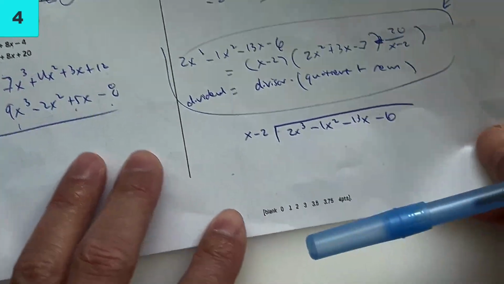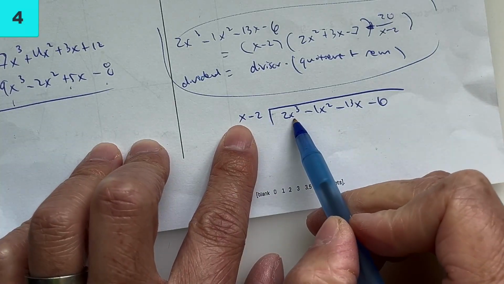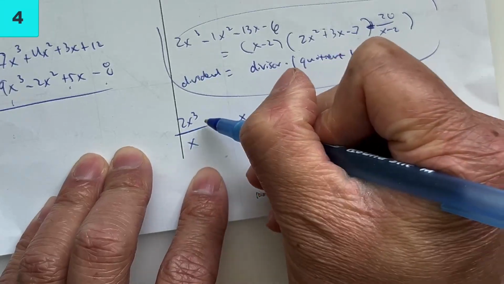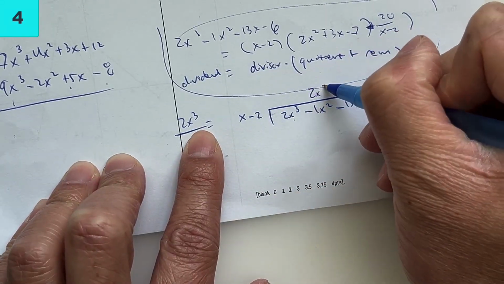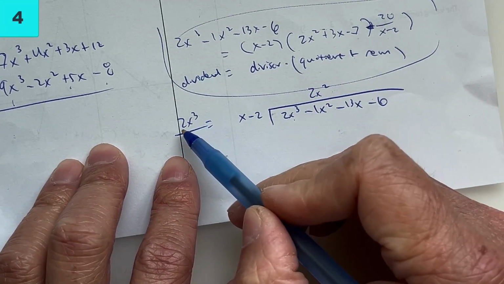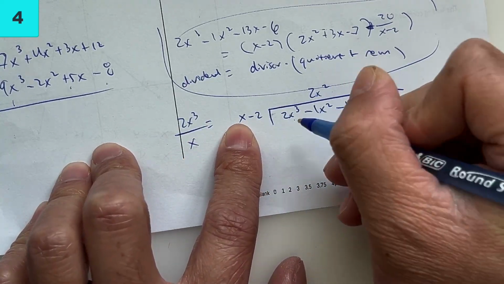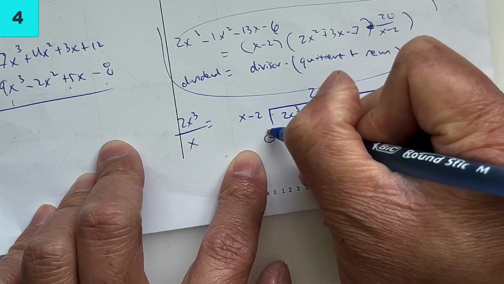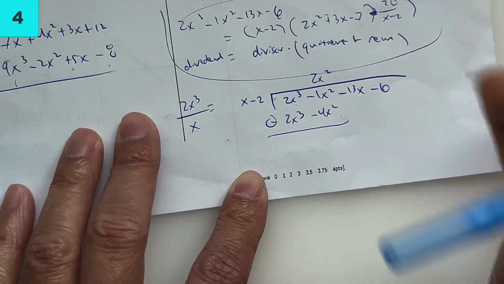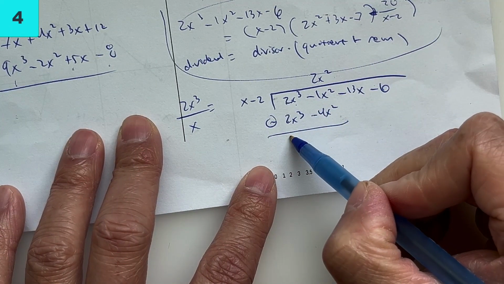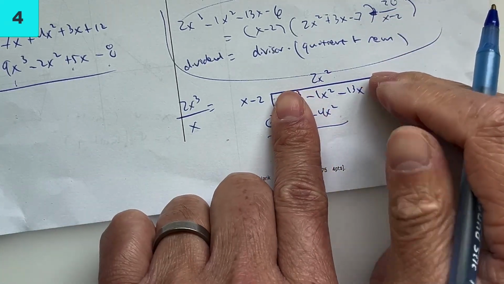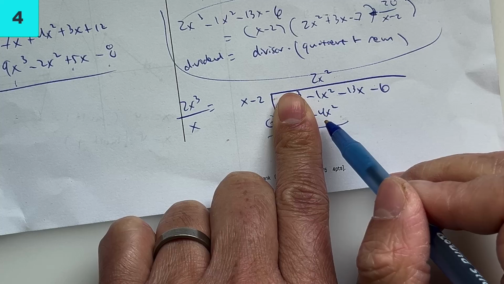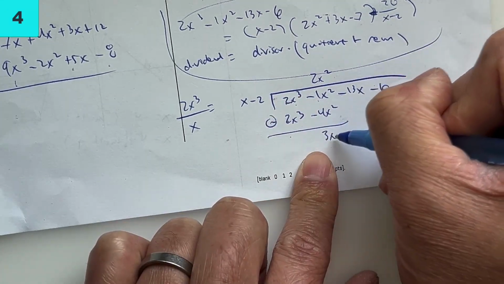Okay, let's go ahead and do that using long division. I'm just trying to show you multiple methods that might work. X goes into 2x to the third. This would become 2x squared. The x's would cancel, you're left with 2x squared. Multiply. Okay, here's a tricky part for long division. You're going to have to subtract, so 2 minus 2 is 0. That's my goal, to eliminate that. -1 minus -4 gives -1 plus 4, which gives me a 3x squared.